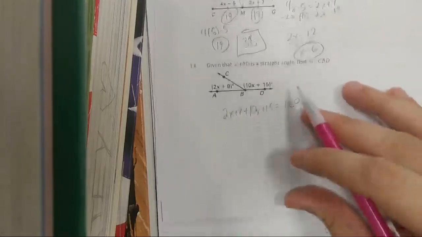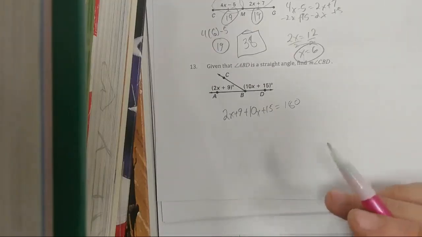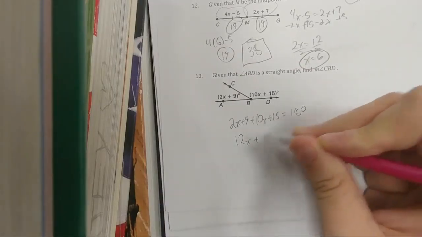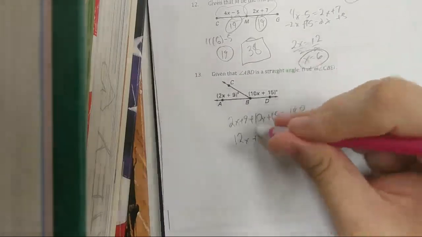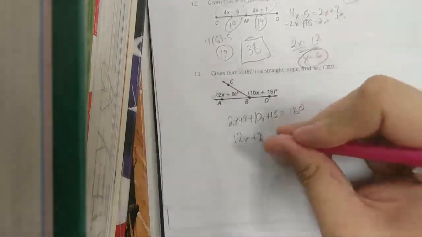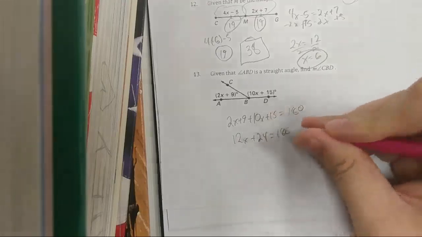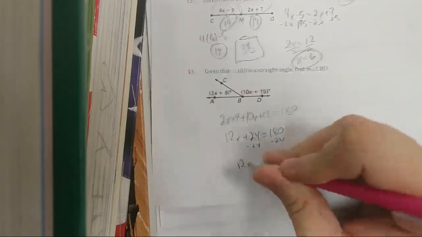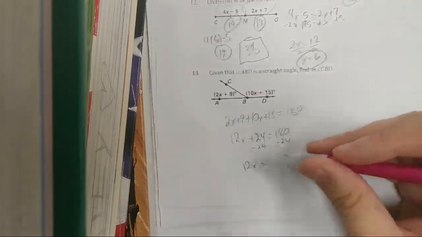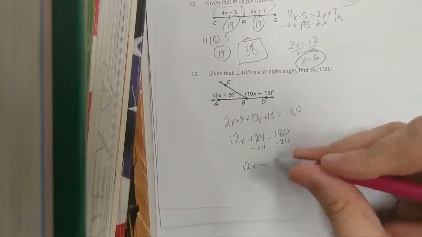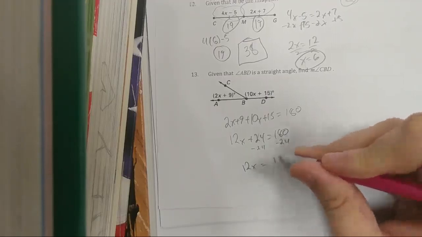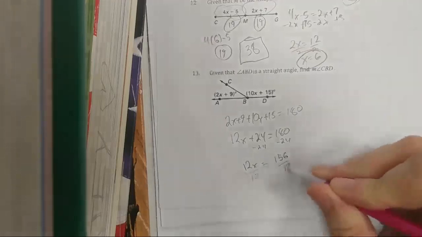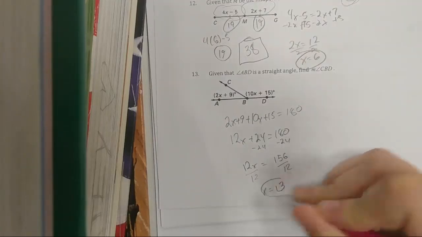Okay, let's combine like terms on the left. So we have 12x plus 24 equals 180. Subtract 24 from both sides. 12x equals 156, and then divided by 12, x equals 13.